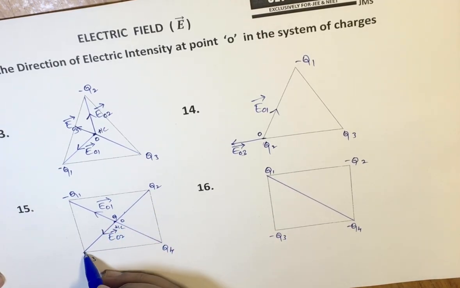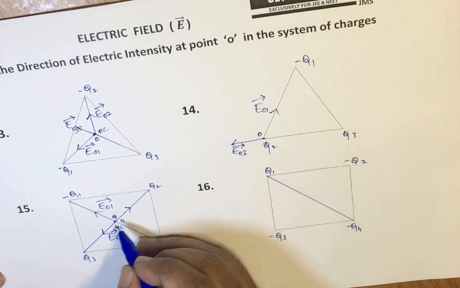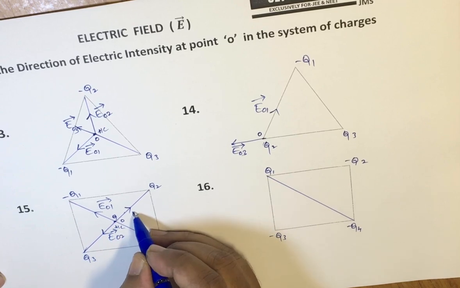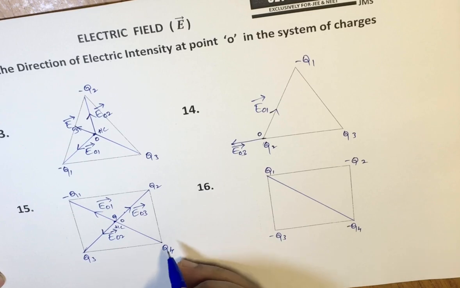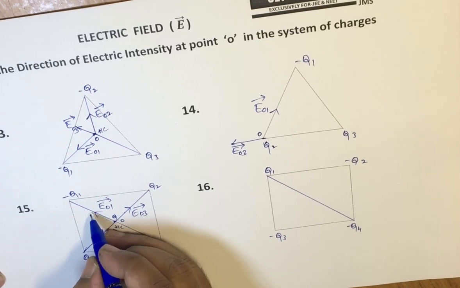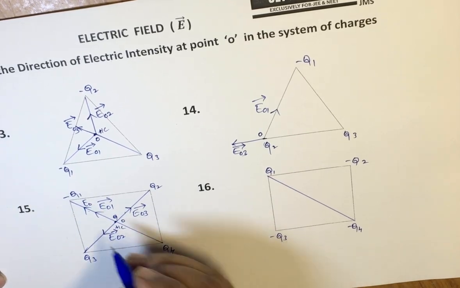When is it repulsive? To Q3, Q3 is going to be positive, and this is a plus 1C. It is along the line joining, away from it, EO due to 3. Then 4, positive, this is also positive, this is again EO due to 4.